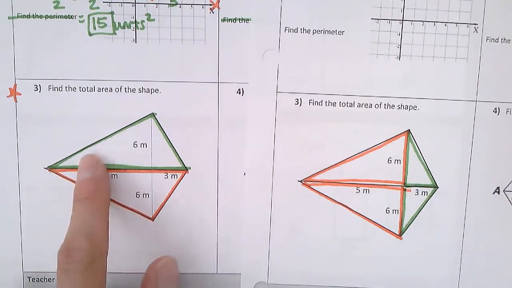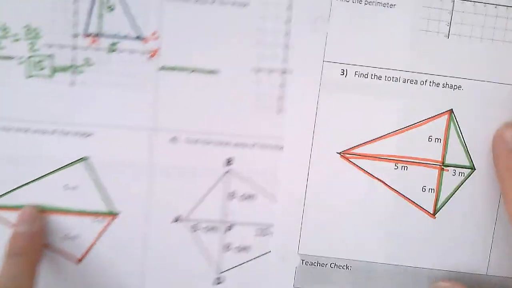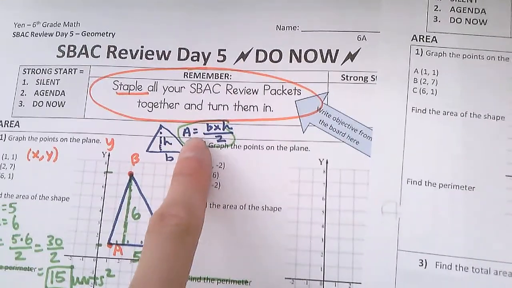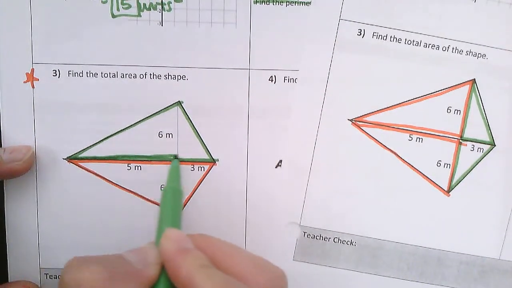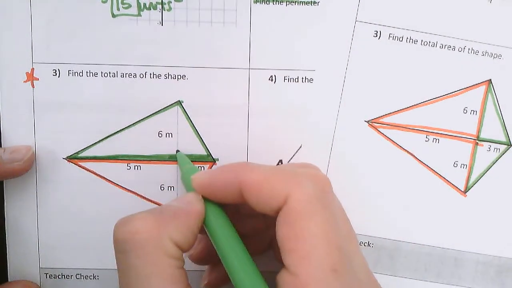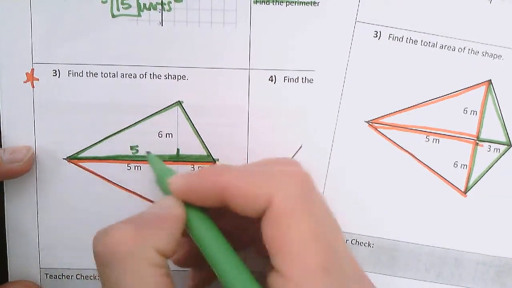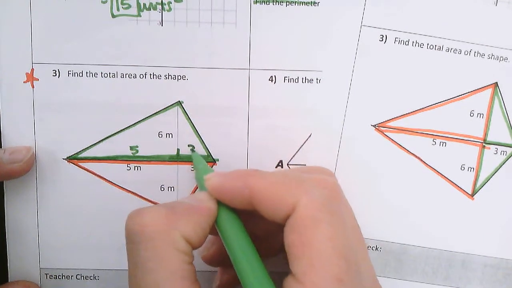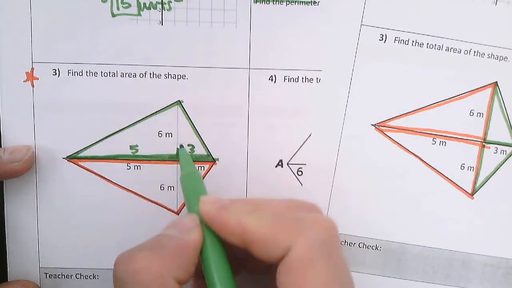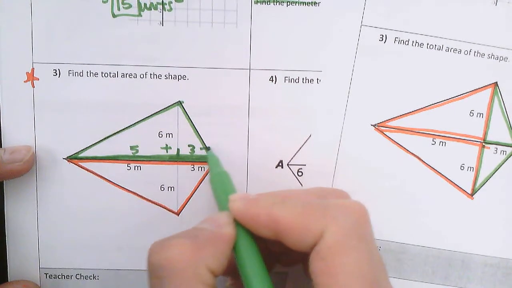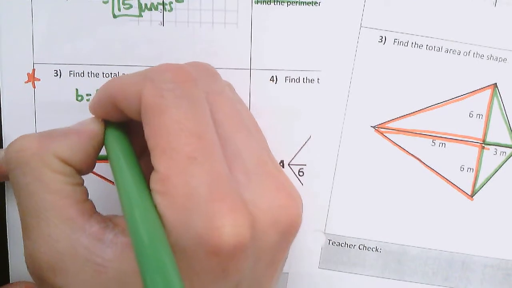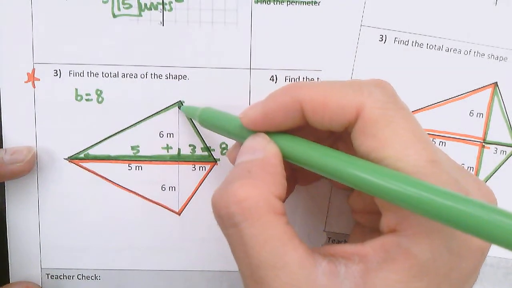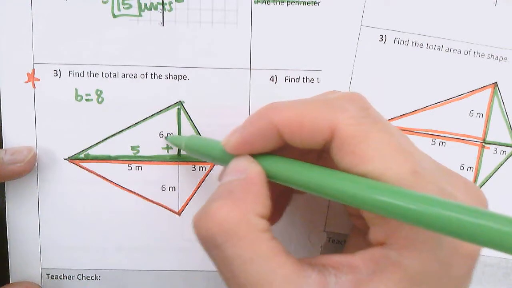Okay, on the left, this green triangle up top. Remember, the area of a triangle is the base times the height divided by 2. So let's find our base and our height. Our base is going to be this bottom part here. We know that from here to here is 5, and then from here to here is 3. So the full base is 5 plus 3, which would be 8. So the base is 8. The height is right here, which is 6.